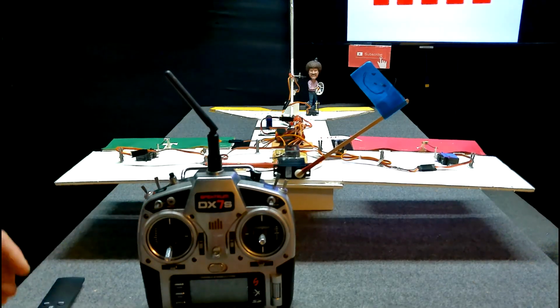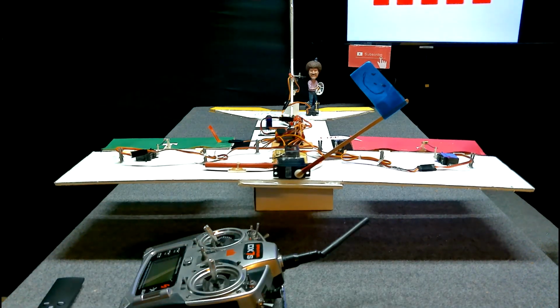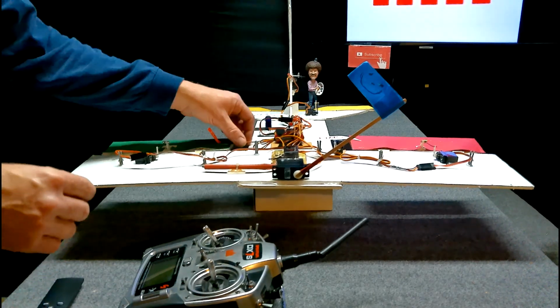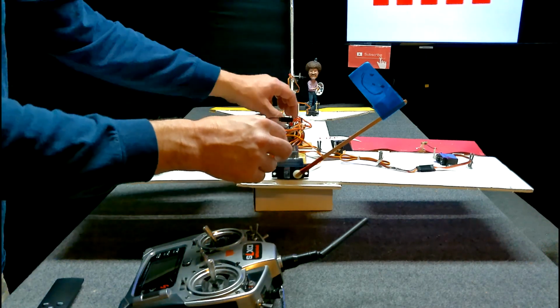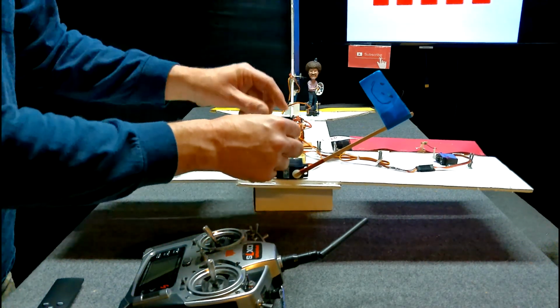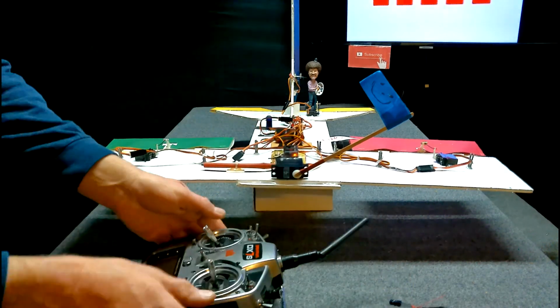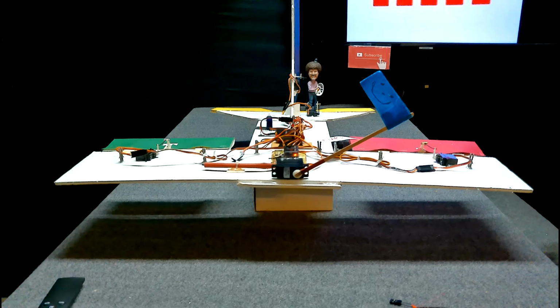First, we'll bind this the same way we did with the 6-channel transmitter. So we have the bind plug. We'll power on the plane. We'll pull the bind plug out. Bind button, transmitter on. I'm stepping back.